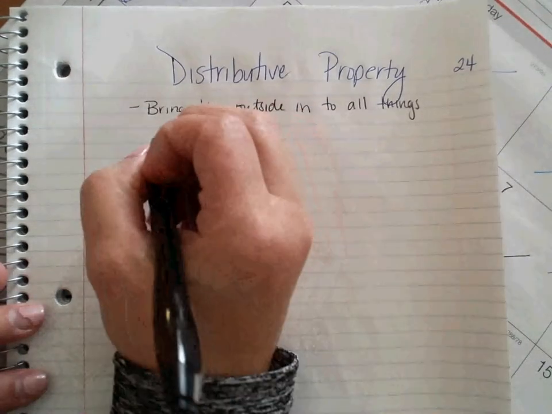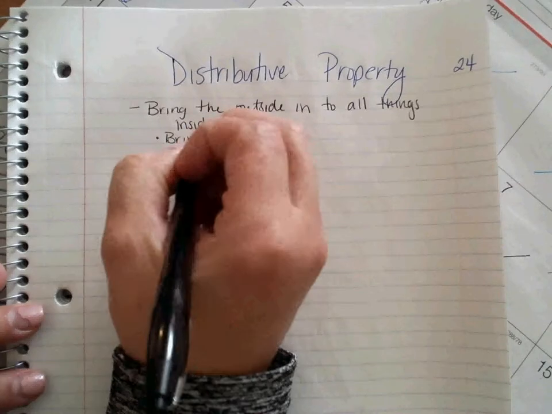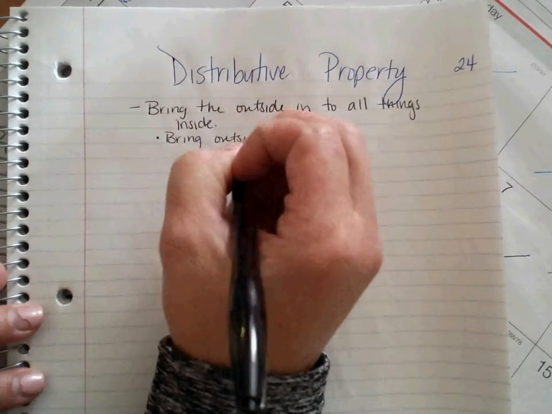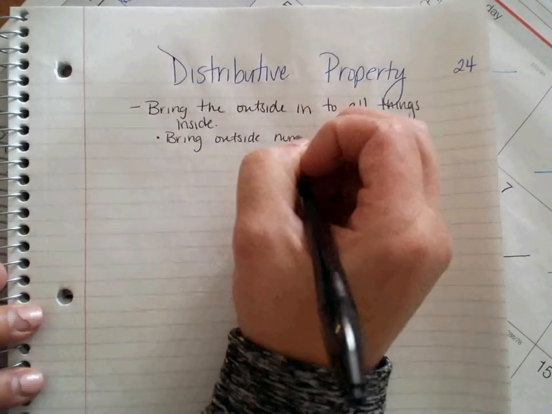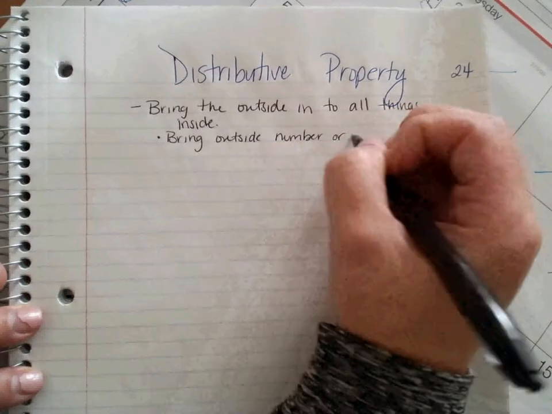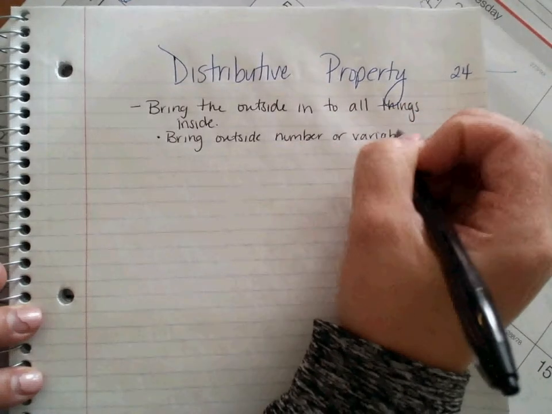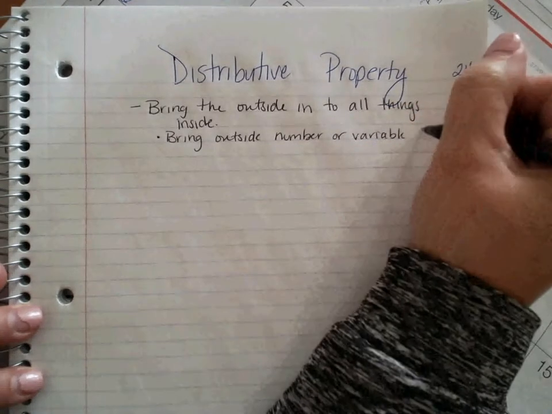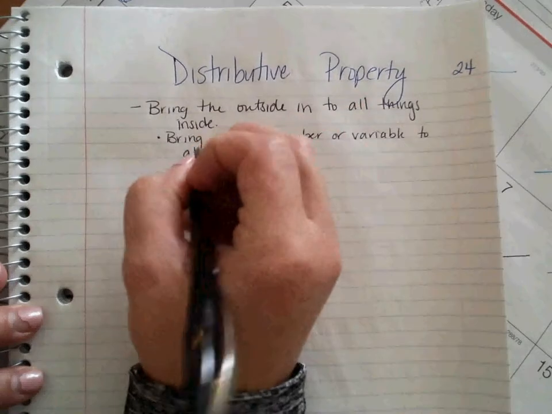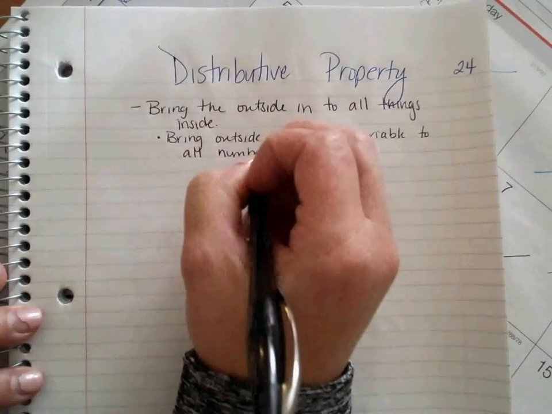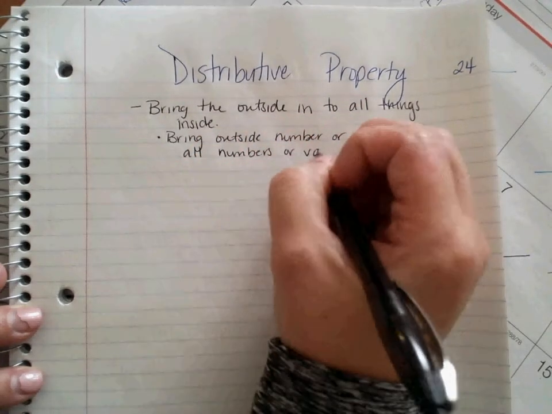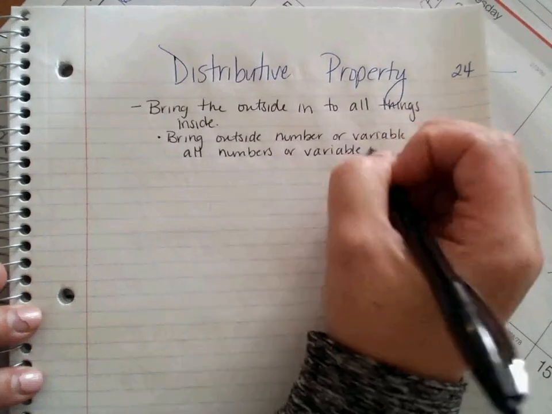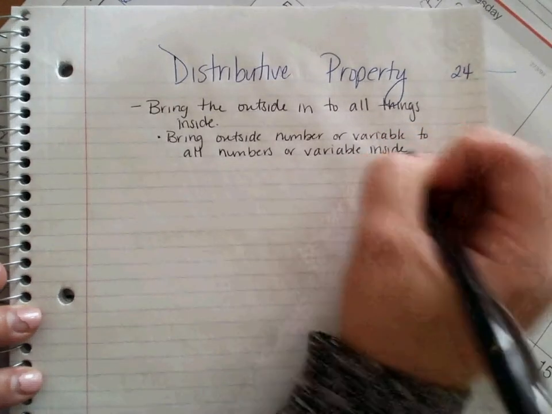So when we're talking about our numbers, bring the outside number or variable to all numbers or variables inside.